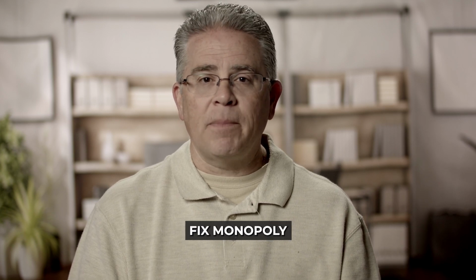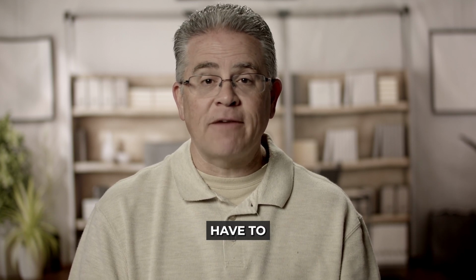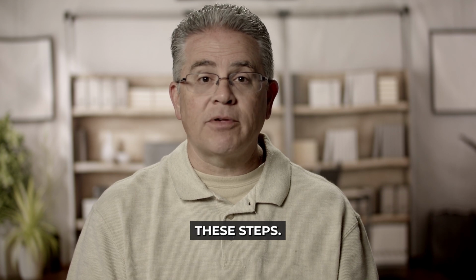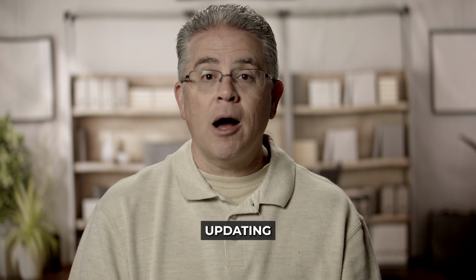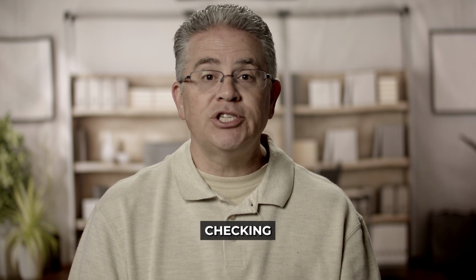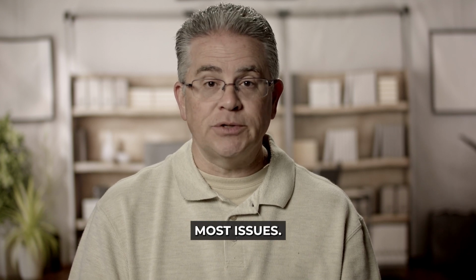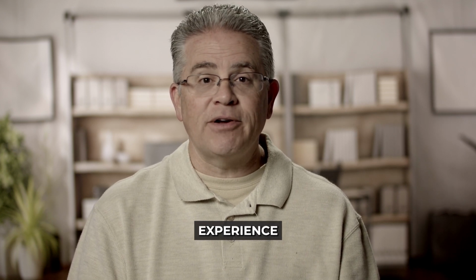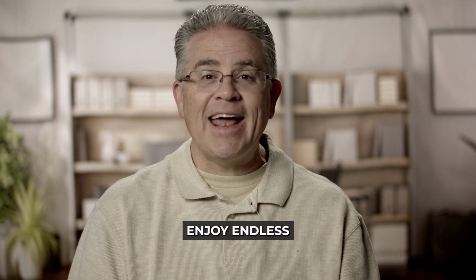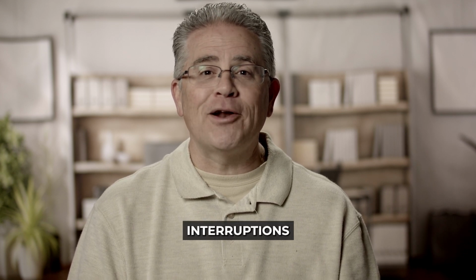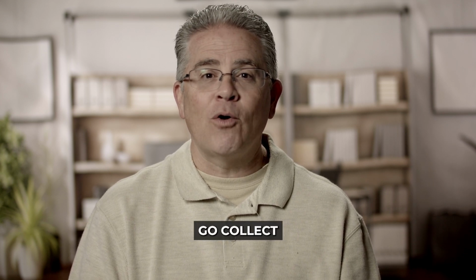Learning how to fix Monopoly Go freezing or crashing doesn't have to be daunting. By following these steps, ensuring your device meets requirements, updating software, clearing cache, checking connections, or even reinstalling the game, you can resolve most issues. Remember, a seamless gaming experience is just a few steps away. Enjoy endless rounds of Monopoly Go without interruptions and have fun passing Go to collect your reward.